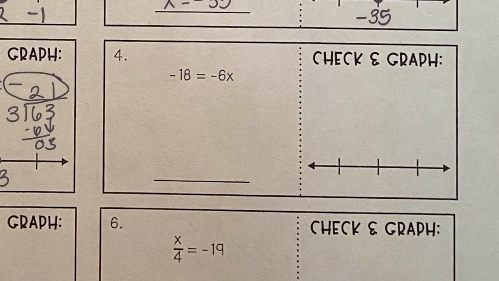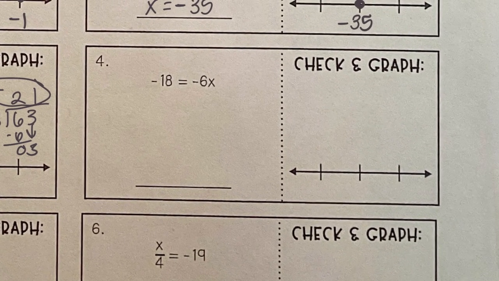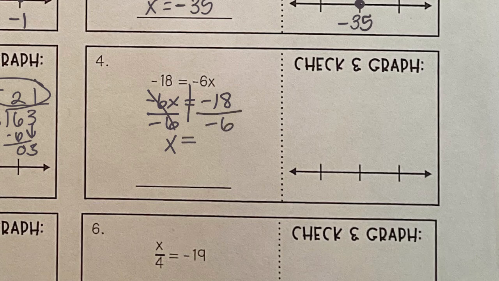Going back to another multiplication problem. For this problem right here, again, I'm trying to isolate my variable. I'm going to rewrite the equation so that my variable's on the left-hand side. Okay. I want to get x all by itself, and right now it's being multiplied with a negative 6. So to undo that multiplication, I'm going to divide by the same number, negative 6, which is going to cancel out over here, leaving x all by itself.